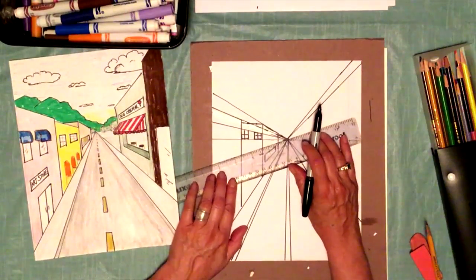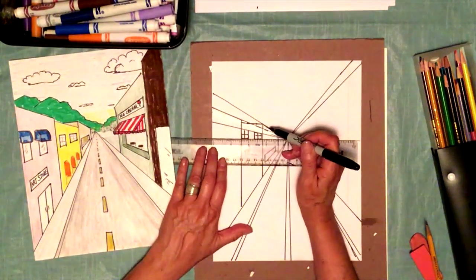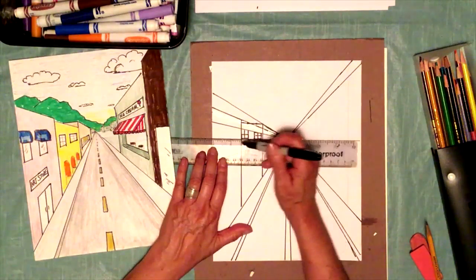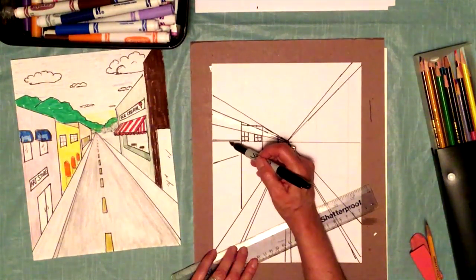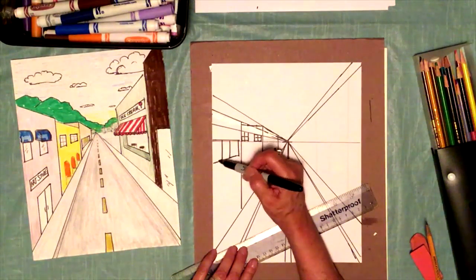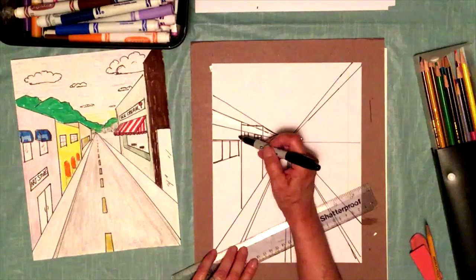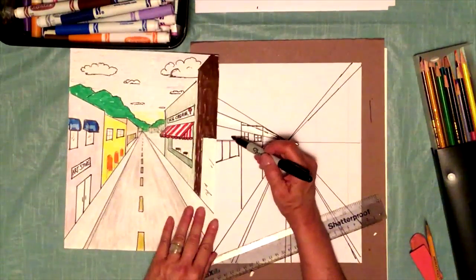On the next building, I'll make some lower windows. Line it up always with that point. On these ones I made some awnings.